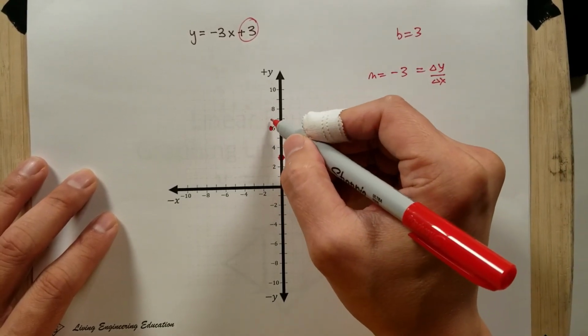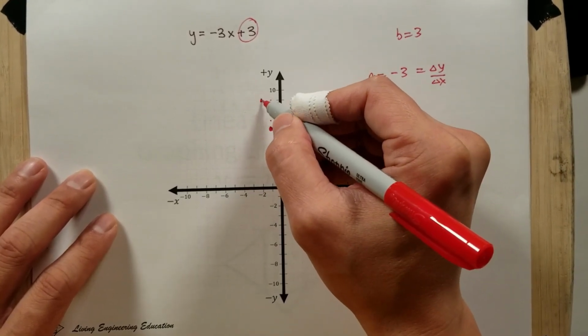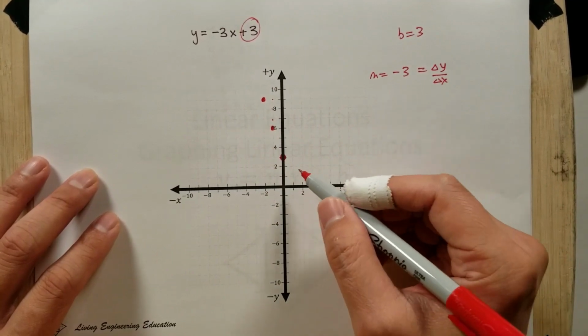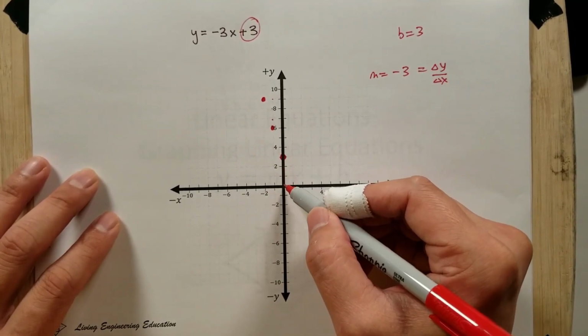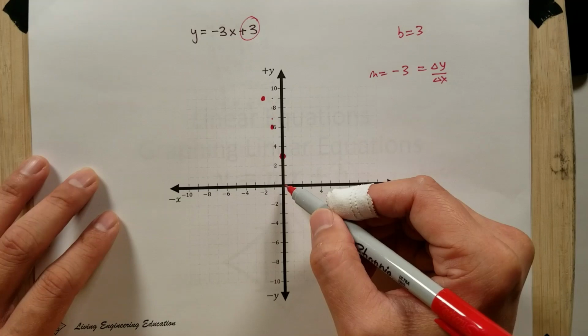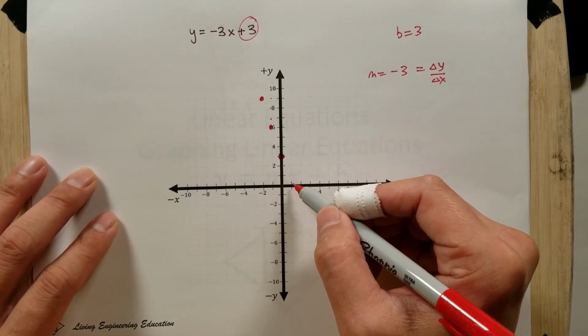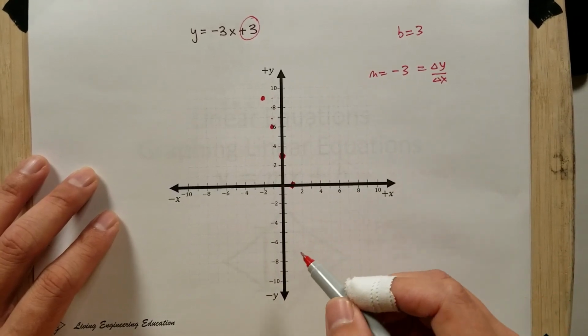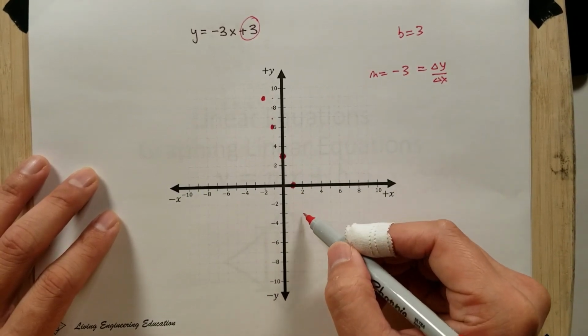Then I'll go up 3, 1, 2, 3, and then left. And I could go the opposite direction too. So I'll go down 3, 1, 2, 3. So that's a negative delta y direction. Because it's -3, I need a positive delta x component. So to the right, 1, 2, 3, and then to the right.